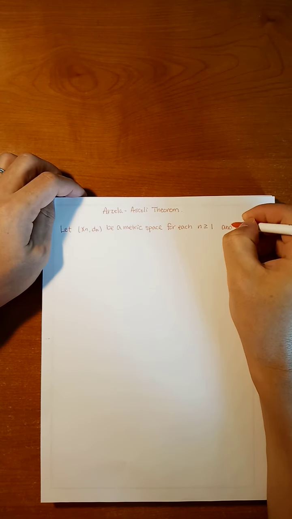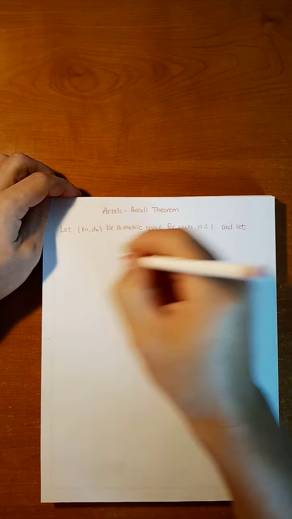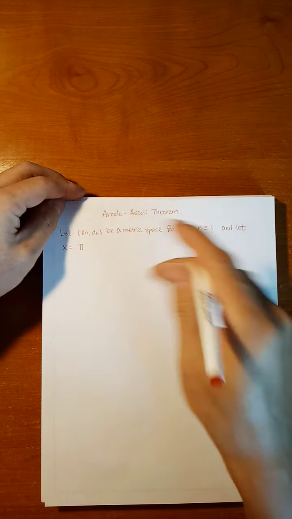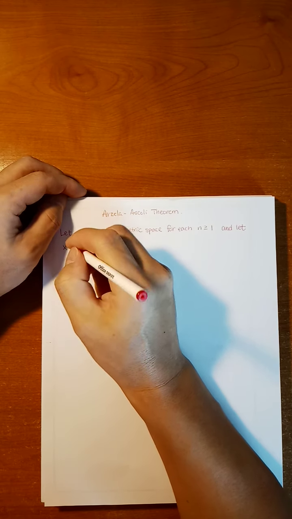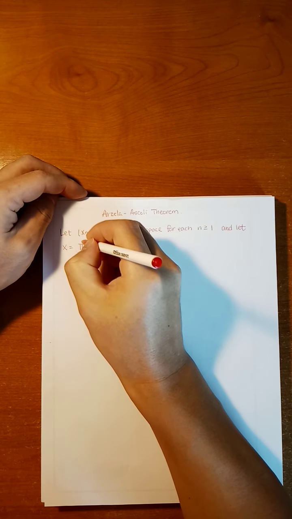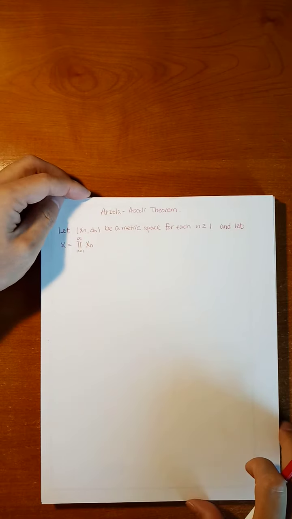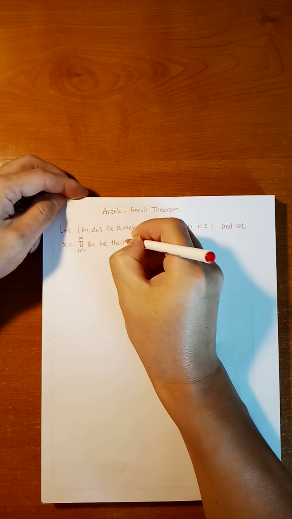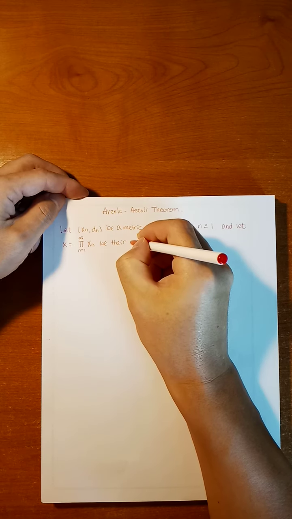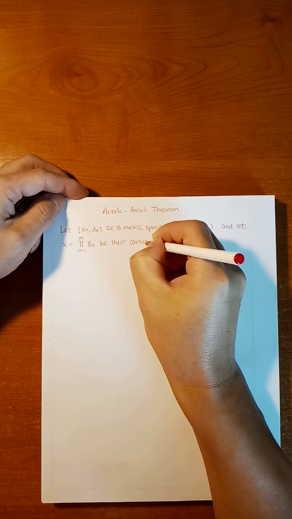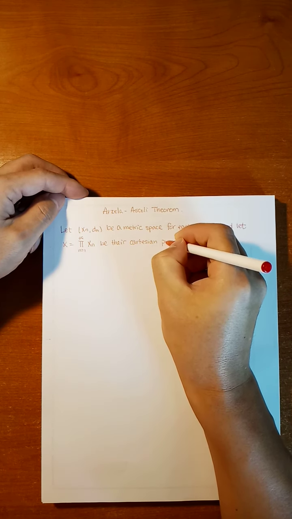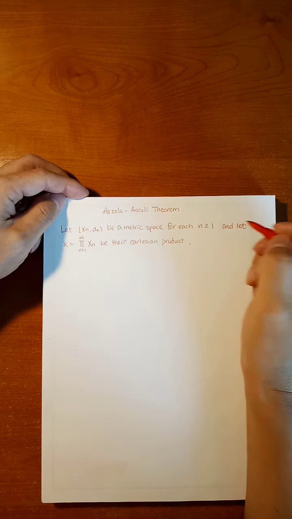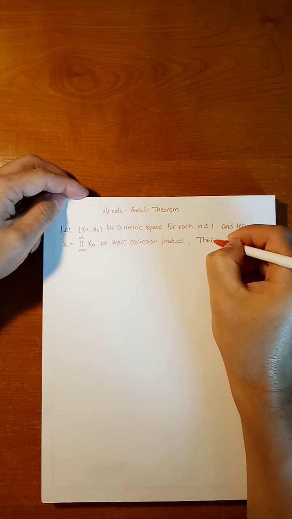And let X be the direct product of Xn, from 1 to infinity, their Cartesian product.